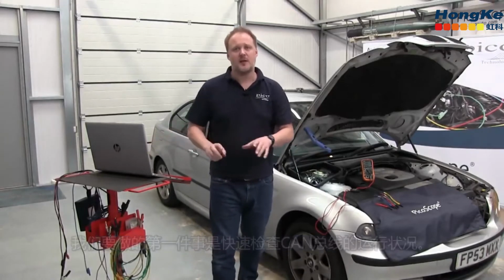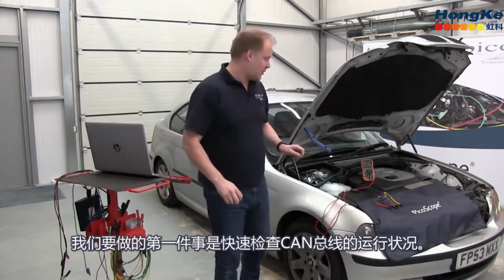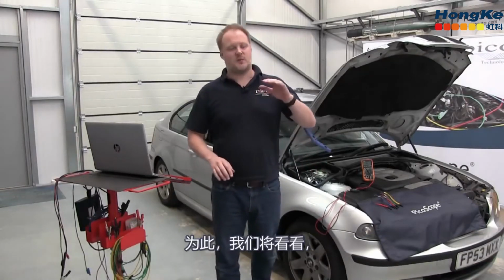Right, before we start to look at any waveforms on the screen to look at our CAN bus health and possible faults, first thing we're going to do is just do a quick CAN bus health check. And to do that, we're going to look at the resistance between the CAN high and the CAN low lines.